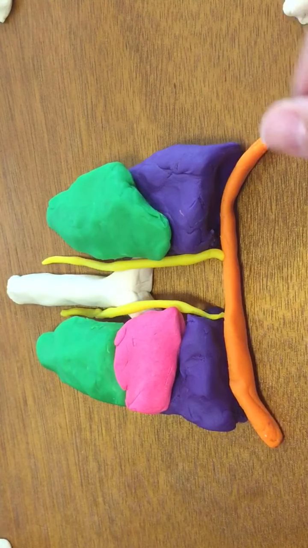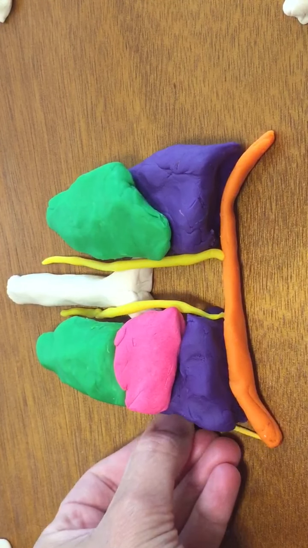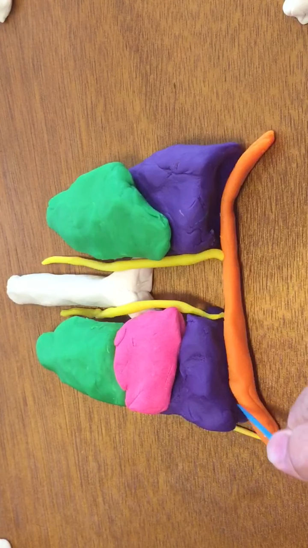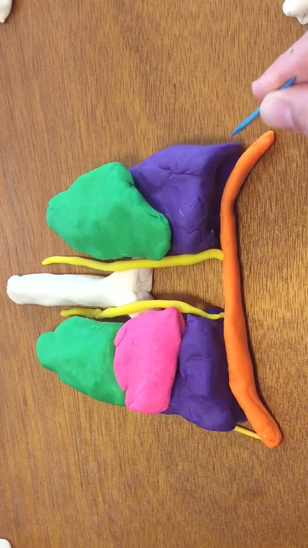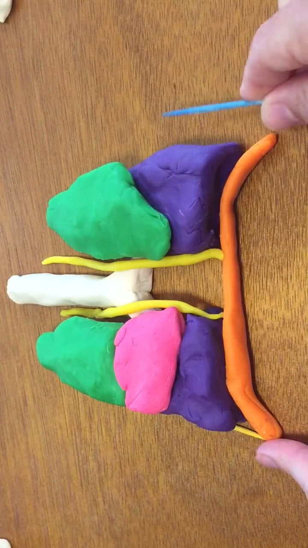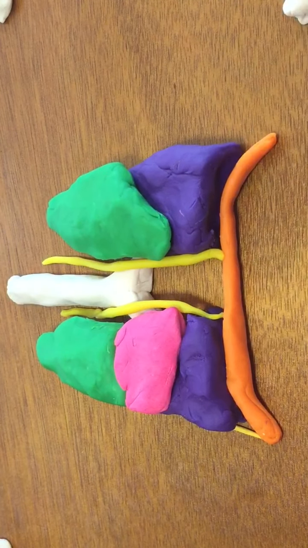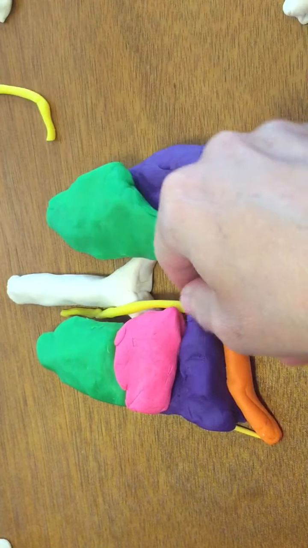The other thing that we can see in this view are the costodiaphragmatic recesses. So if we had a rib cage here, it would be like this. And so this little triangle here is the costodiaphragmatic recess, these little corners, one on each side as that dome of the diaphragm comes down and attaches to the side body. So costodiaphragmatic recess there.